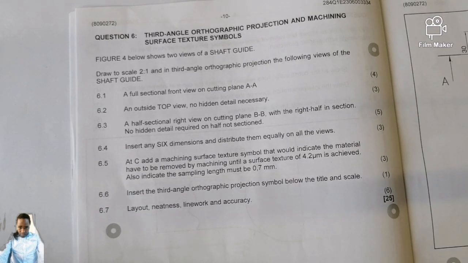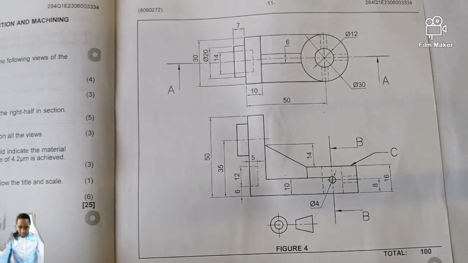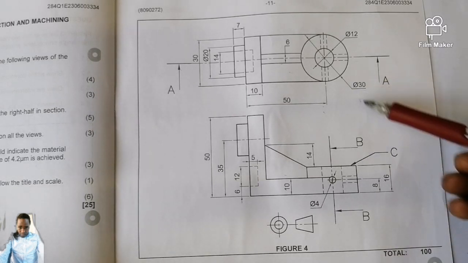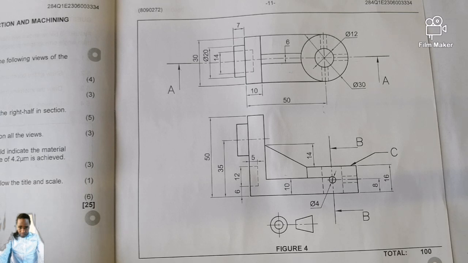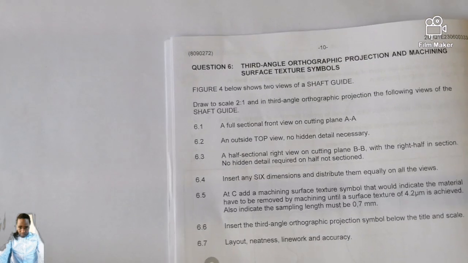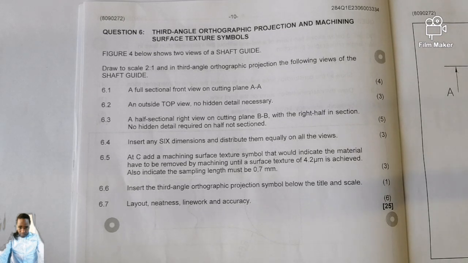Figure 4 below shows the two views of a shaft guide. So what we are drawing here is a shaft guide. Draw to a scale of 2:1. So you must know the name of the scale. It's an enlargement scale, which means we are going to multiply every dimension here by 2, besides angles. If there is any angle like 30, 60 or 45 degrees, you do not consider it according to the scale. So draw to a scale 2:1 in third angle orthographic projection the following views of a shaft guide.